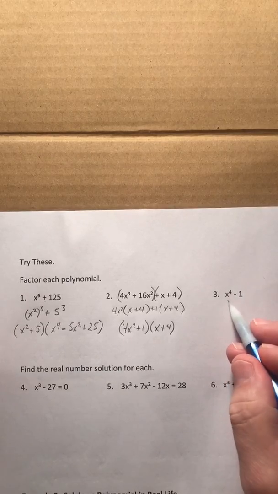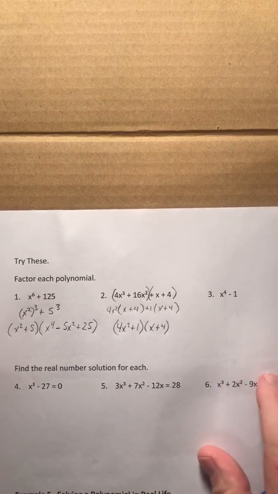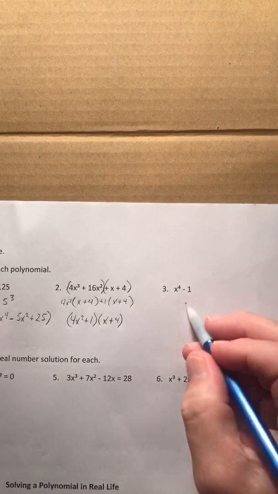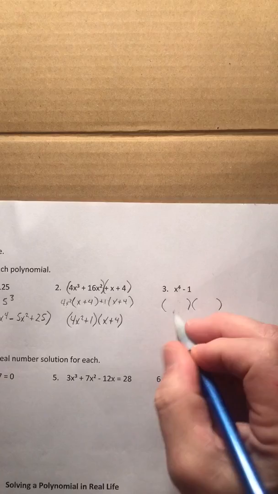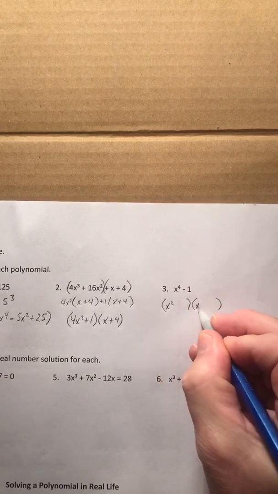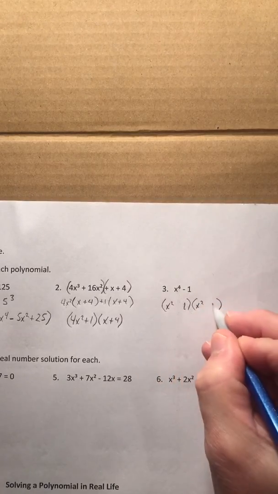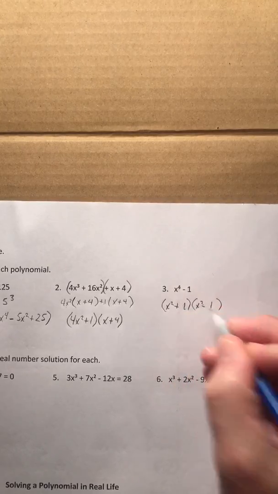All right, number 3, we have the difference of perfect squares. So the difference of perfect squares, again, 2 sets of parentheses. Square root of the first term goes in the front. Square root of the back term goes in the back. And the signs are different.